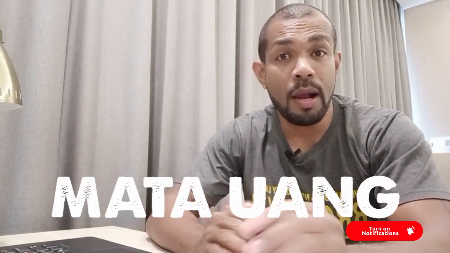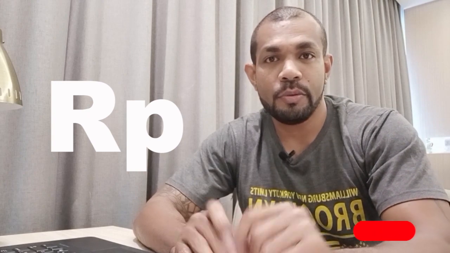Now we'll move to the currency, which is the important one, because when you travel into Indonesia, you'll need to know the Indonesian currency, or mata uang in Bahasa Indonesia. The currency in Indonesia is called rupiah. So it's Indonesian rupiah. And everywhere you go in the market or malls, you'll see the RP sign, which means rupiah.